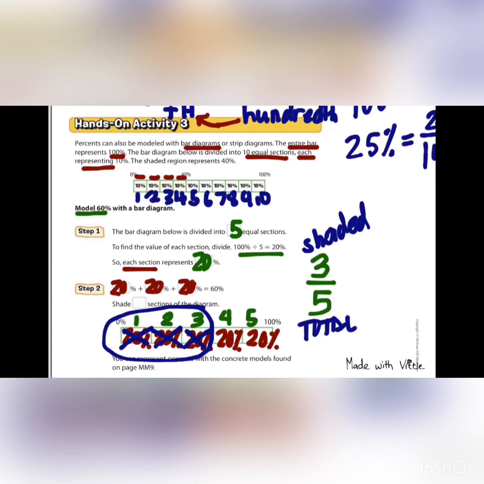So to show my work, I have to write down 3 out of 5 boxes, meaning 3 shaded out of 5 total boxes. Now, I know that I can change 5 into 100 because 5 is a factor of 100. By multiplying 5 by 20, it will equal 100.